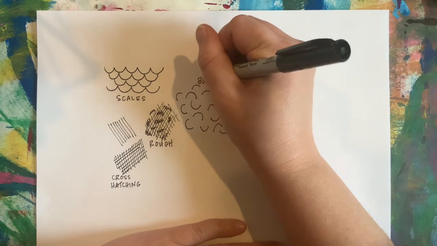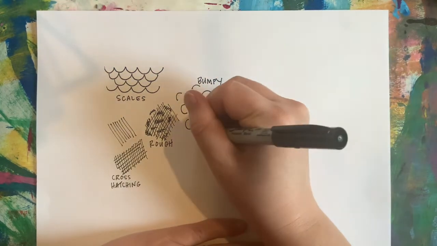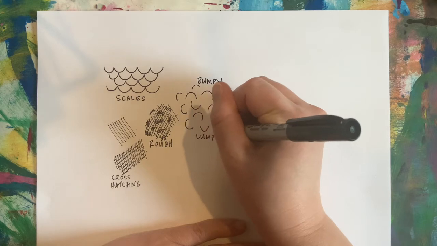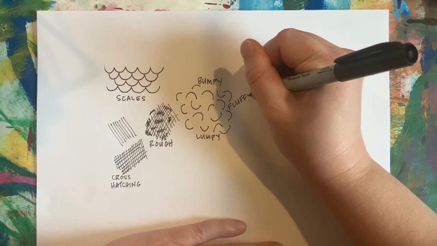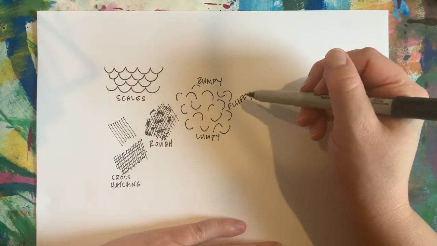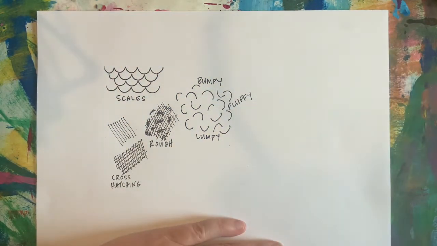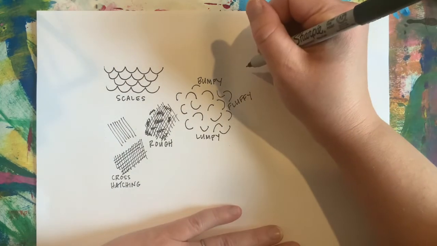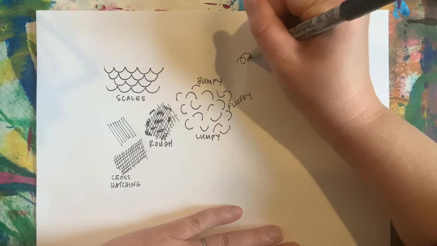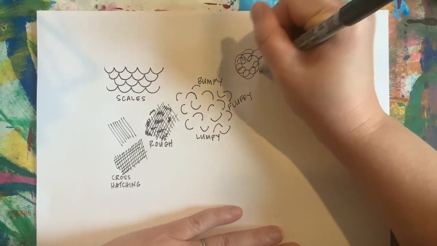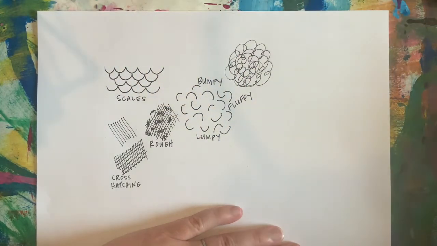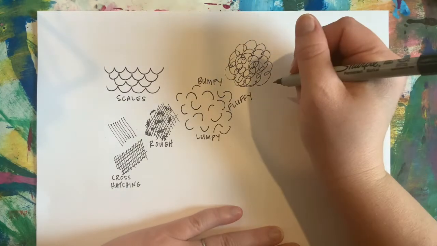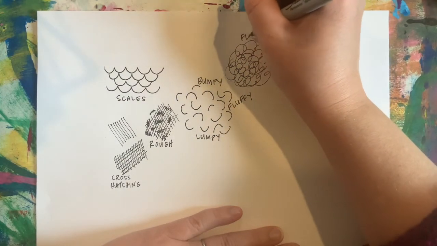You could even call it lumpy or fluffy even. So one texture could be used for many different things. Maybe we also could use kind of controlled scribbling in a circle shape. We could also kind of use this as fluffy as well.